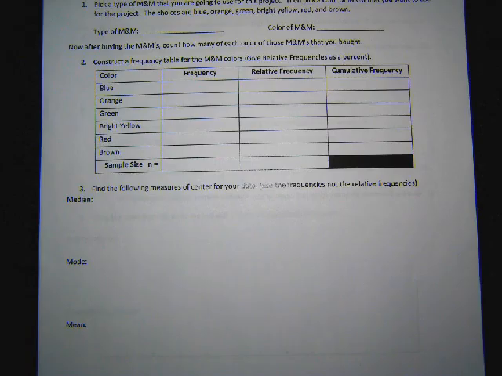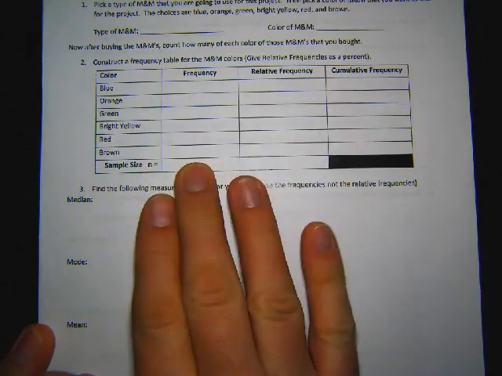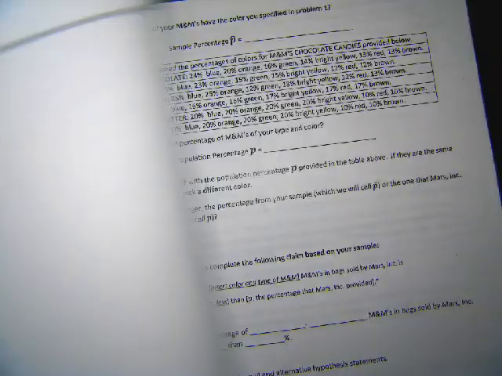A lot of these won't have a mode because you might not have the same number of more than one kind. If they all have different numbers, of course there's no mode. Mean, you can of course add them up, divide by how many there are. So you'll just do that with the frequency data, and then you move on to the next slide.